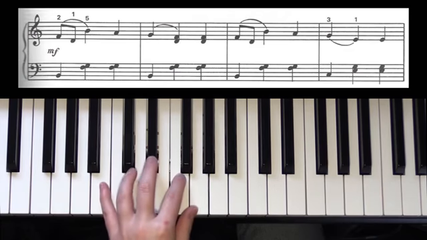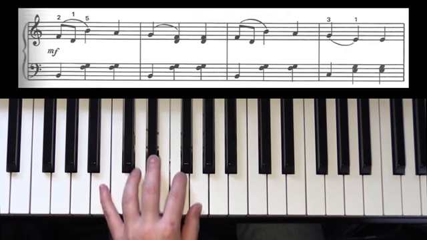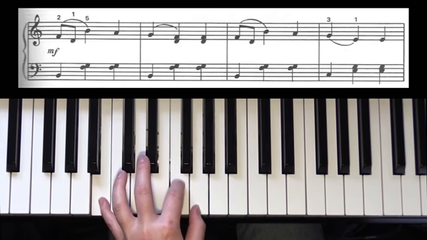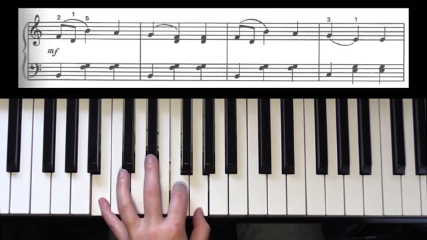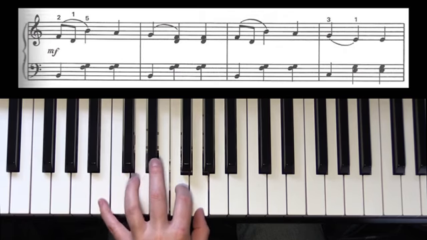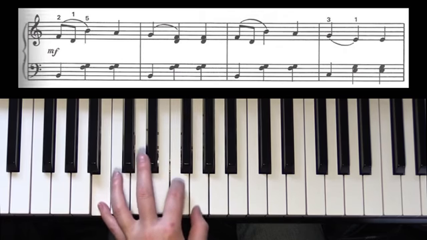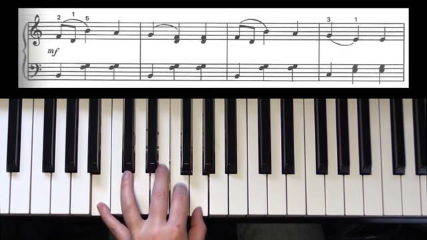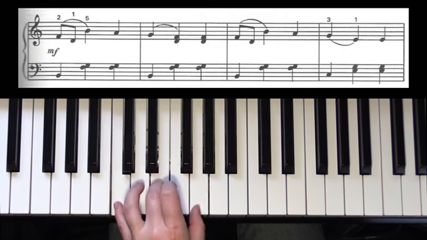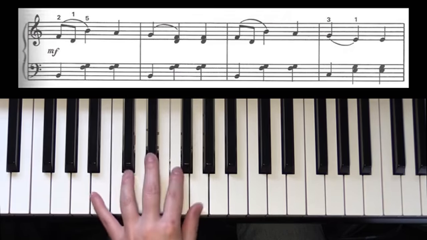In the left hand, we've got B with our little finger on beat 1, and then F and G interval happening on beat 2 and 3, and that's repeated, and then again, and then in the last bar we're back to our C chord or C and our E and G interval. The second line looks like this.